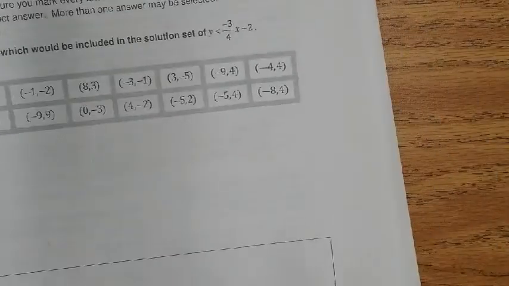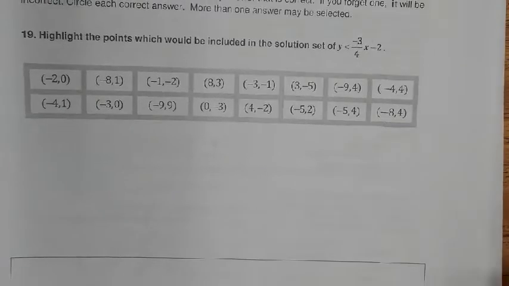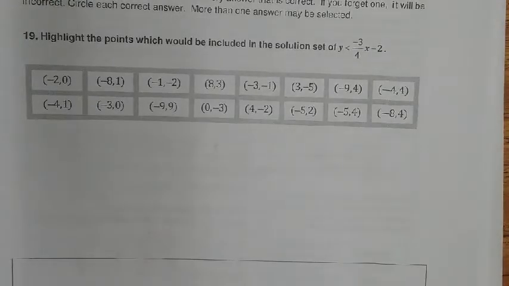All right. Okay. So this one looks very stressful.